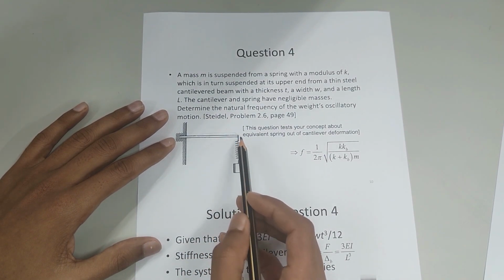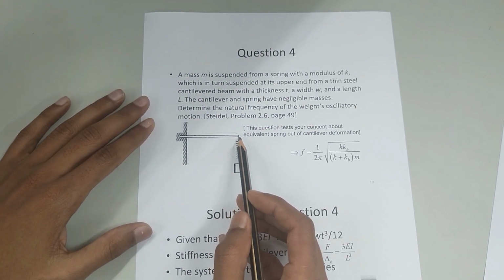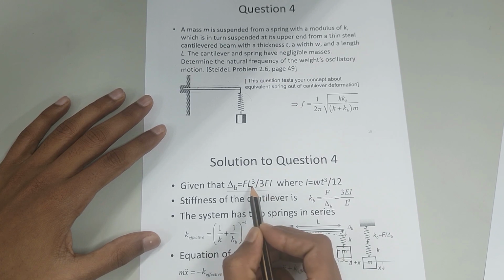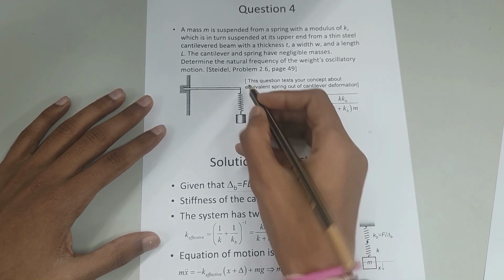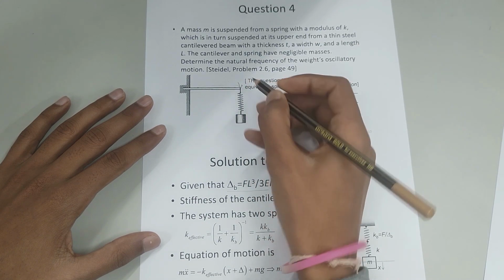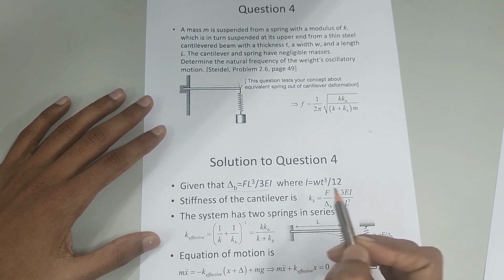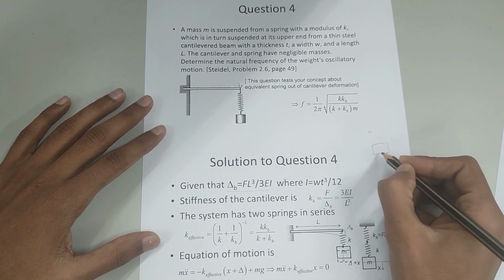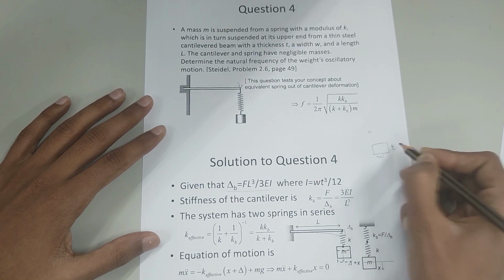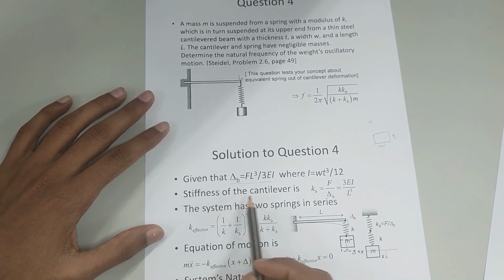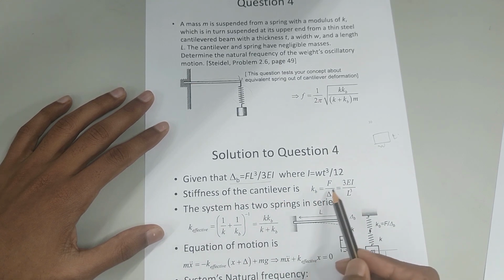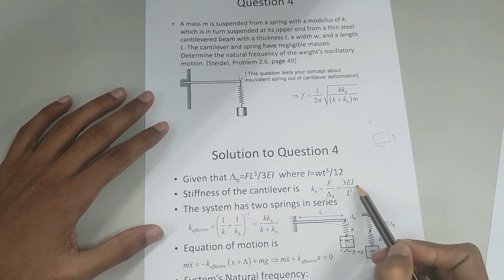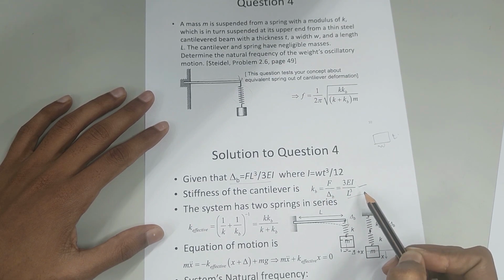If the weight is hanging at the end of the cantilever rod, the deflection of the cantilever rod is delta B equal to FL cubed by 3EI. F is the force acting in the downward direction, L is the length of the rod, divided by 3EI, where I is WT cubed by 12 for the width and thickness. So the stiffness of this cantilever is KB equal to force divided by deflection, which gives 3EI by L cubed.